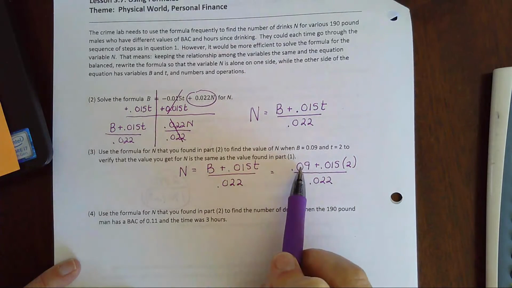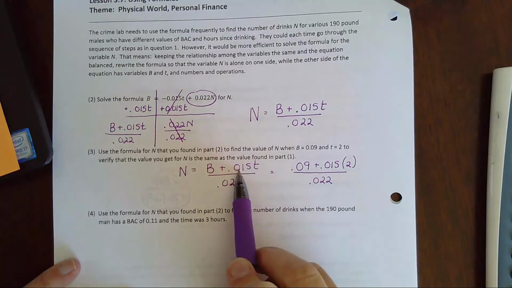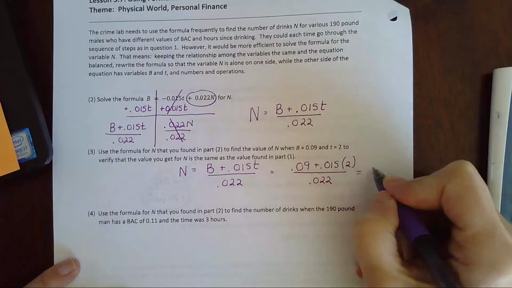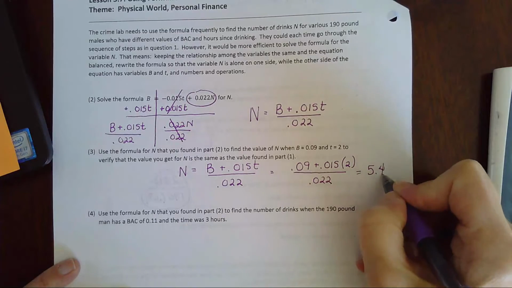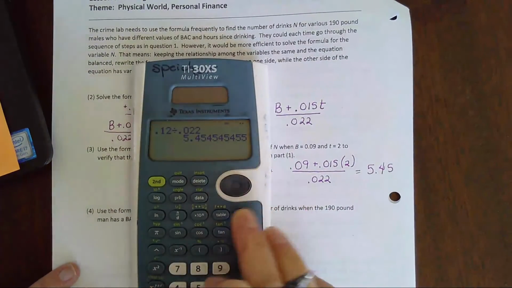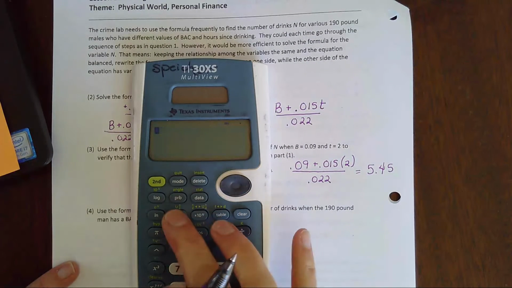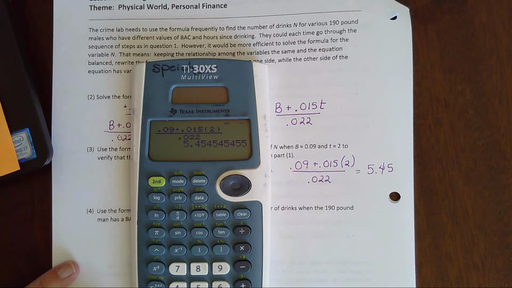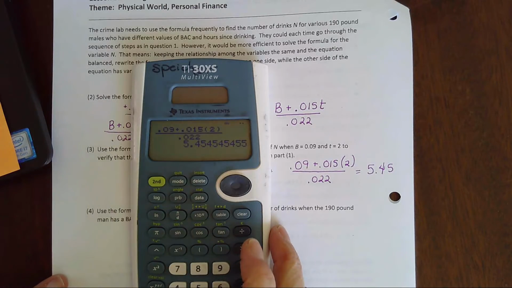So their blood alcohol content was 0.09 and 2 hours went by. Does this give us, it should give us 5.45. Let's check. So we have a fraction. It's the same formula, it's just the terms have been rearranged.